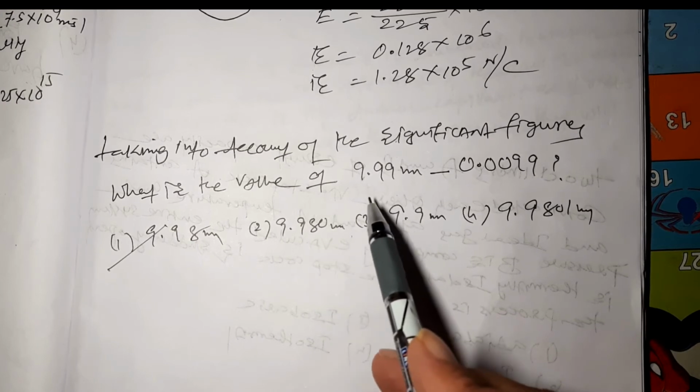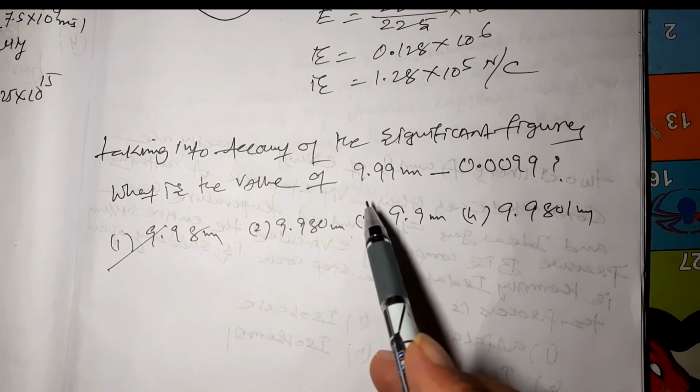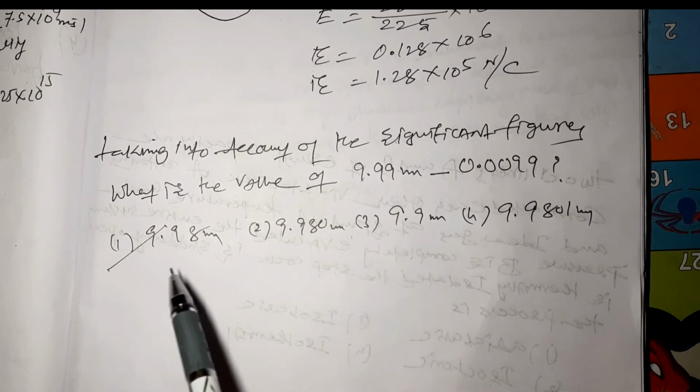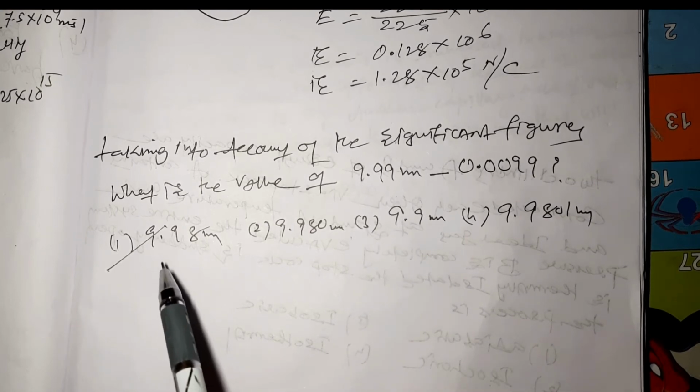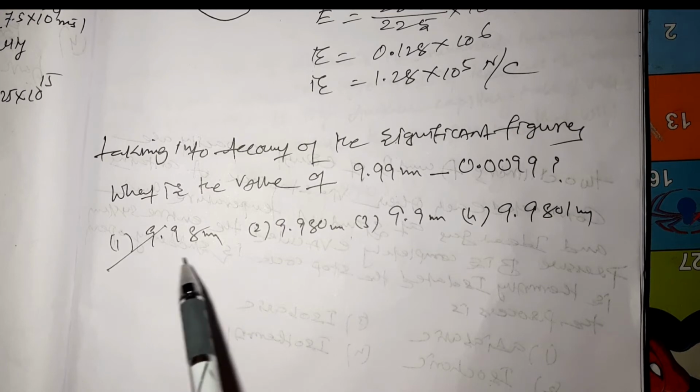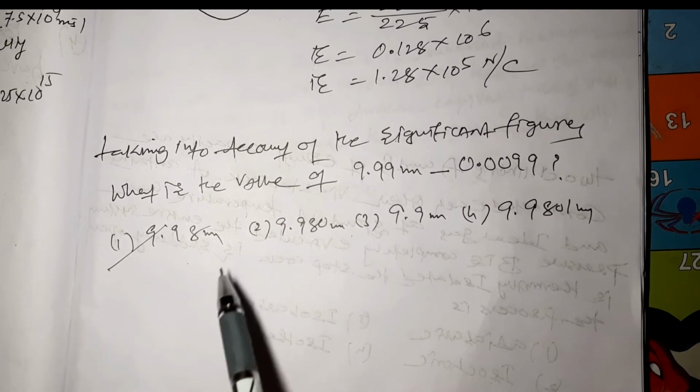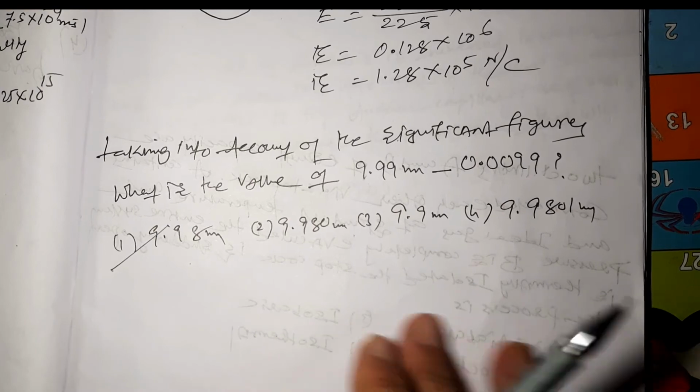So in the problem, how many least decimals are there? 2 decimals. So our option is 9.98. Right.